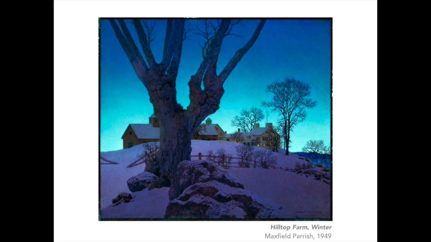Here's another painting. This one's called Hilltop Farm by Maxfield Parrish. Again, I want to give you about a minute to have a look at this painting, just observe it, and see what you can tell is different about this one compared to the previous one. Pause the video and just have a look at this painting. Now, what is different about these trees? What do you notice about the size of the trees? How are they placed in the painting?